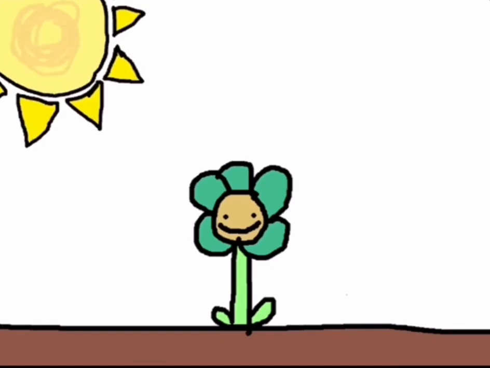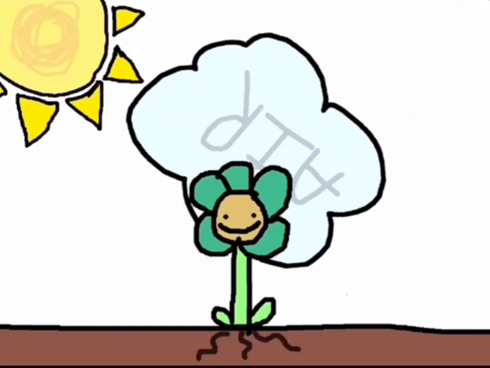These materials are sunlight, which he gets through his leaves using the light-attractive chlorophyll in them, water through his roots, and carbon dioxide from the air through his stomata. The first step of photosynthesis is the light-dependent reaction.